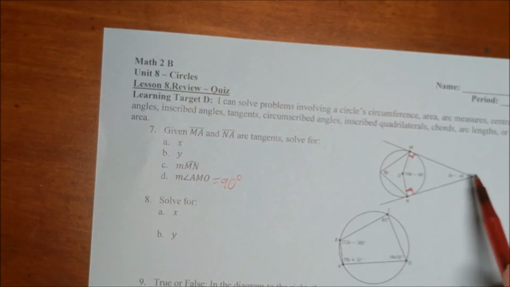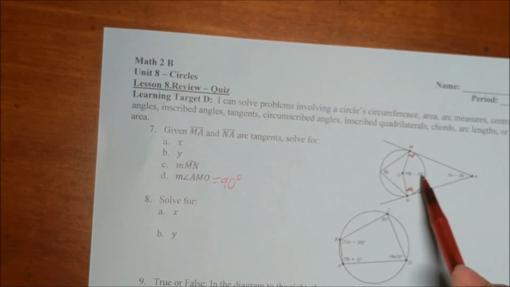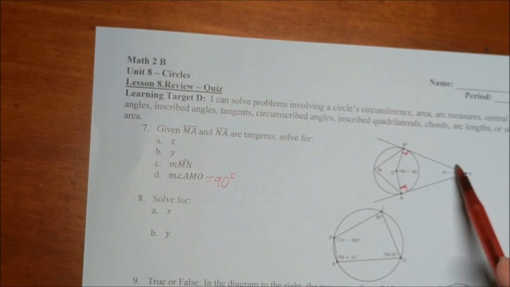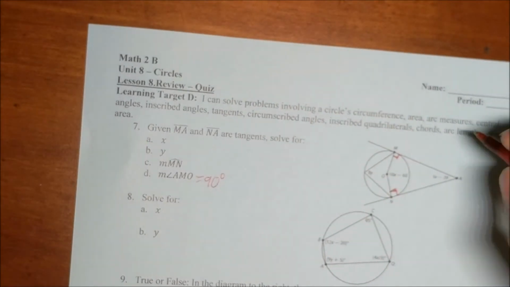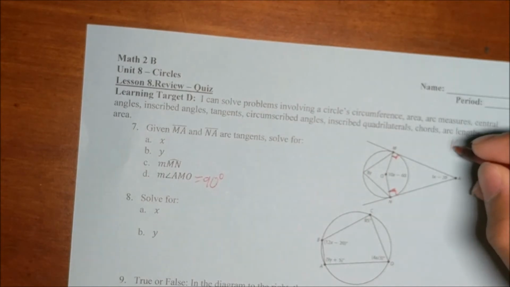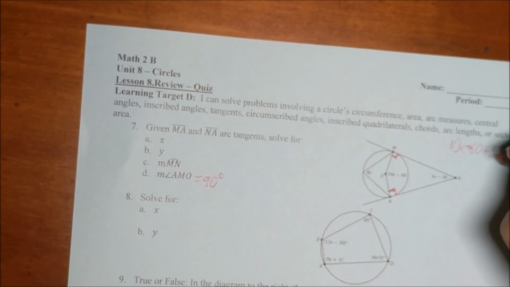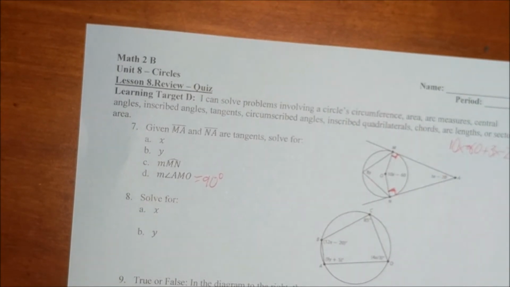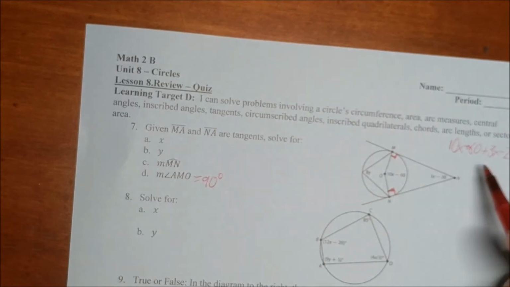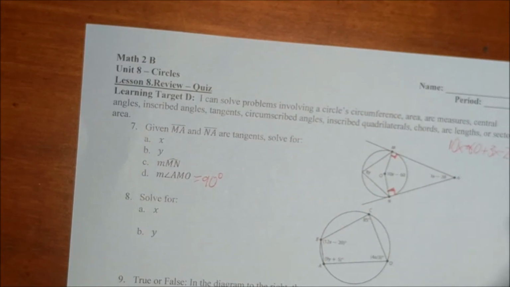Okay, to find x, we look for x on the diagram. We see it in 2 places, the circumscribed angle and the central angle that share the same arc. So the property we need is that those two angles are supplementary.